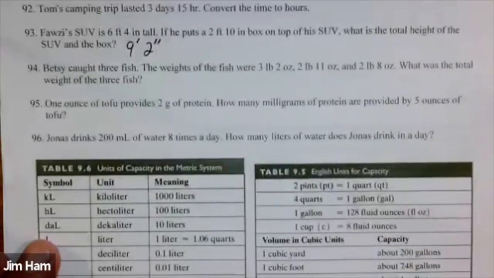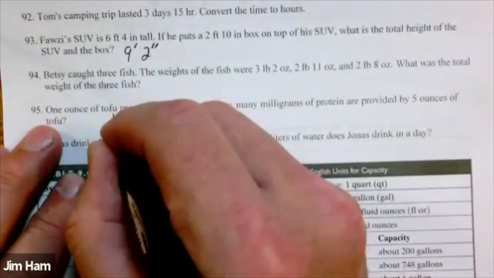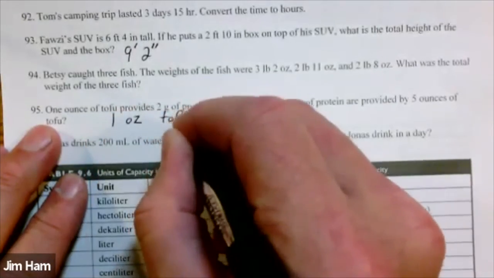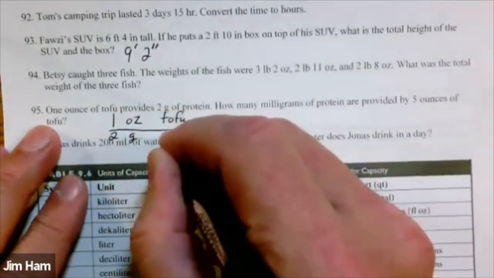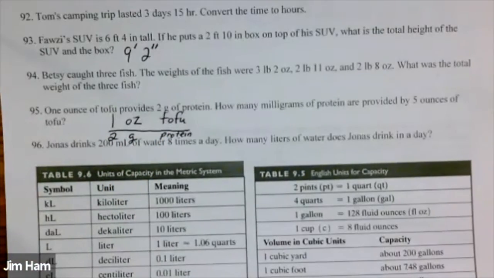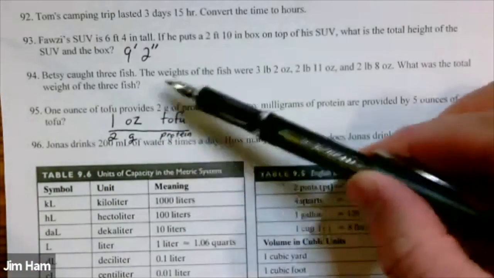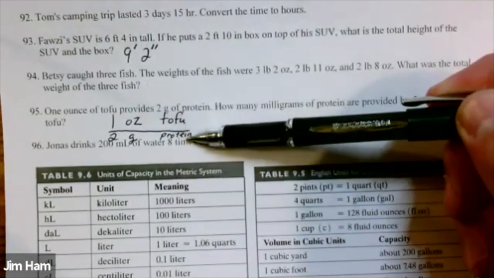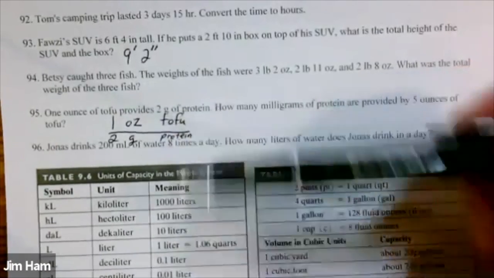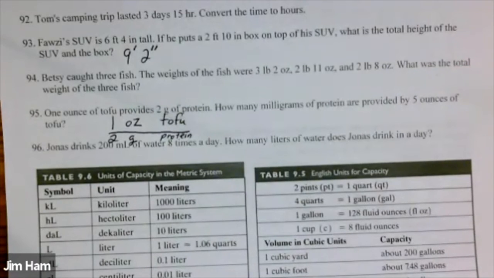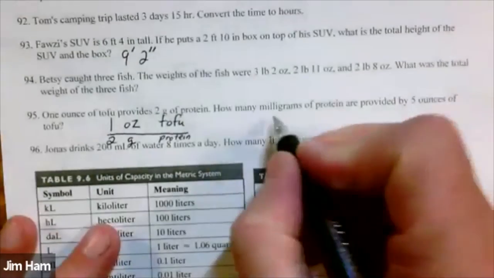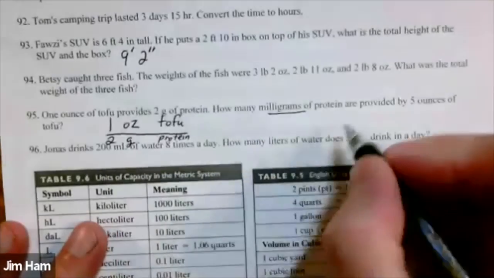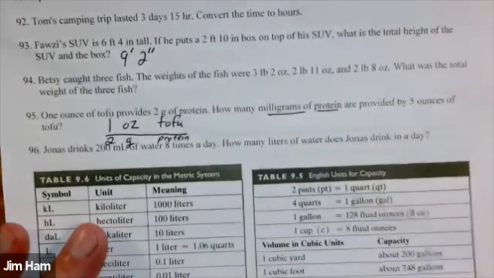All right, one last application, tofu. 1 ounce of tofu provides 2 grams of protein. And so we think of this as like a unit fraction, because 1 ounce of tofu contains 2 grams of protein. When we put them over each other like this, we're going to get 1, because the amount of protein in each is the same. How many milligrams of protein are provided in 5 ounces of tofu?